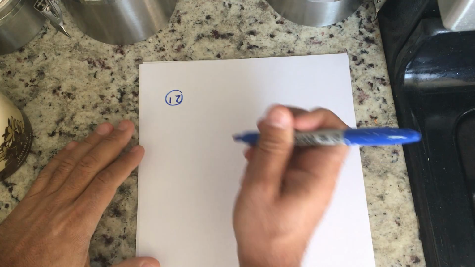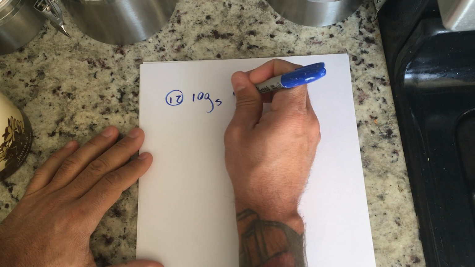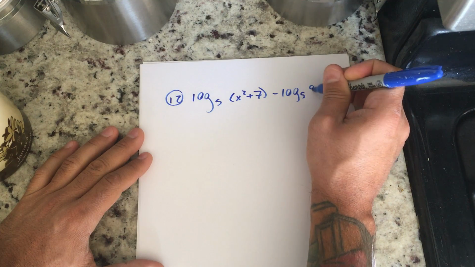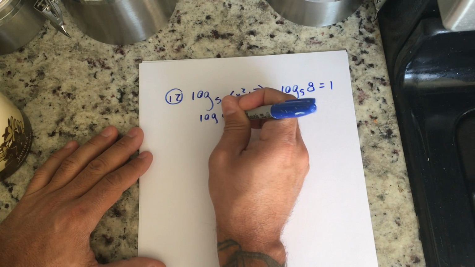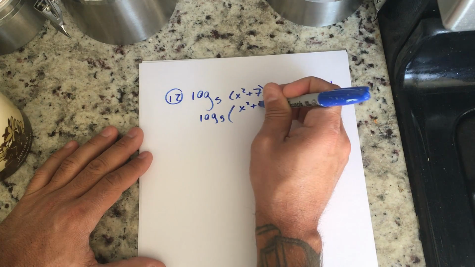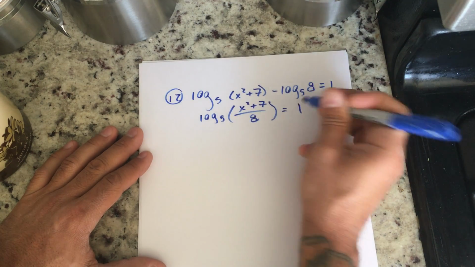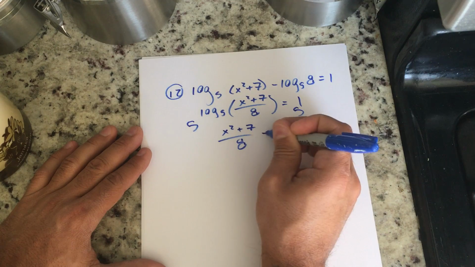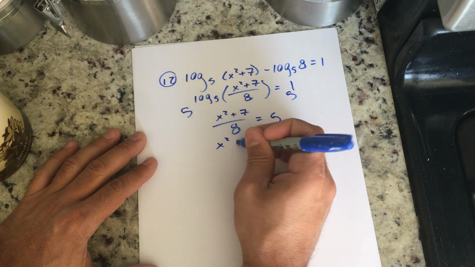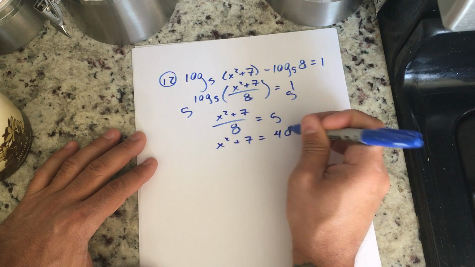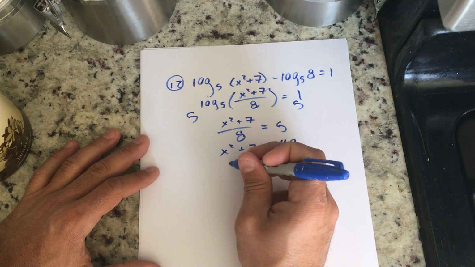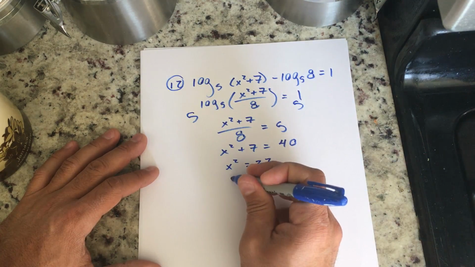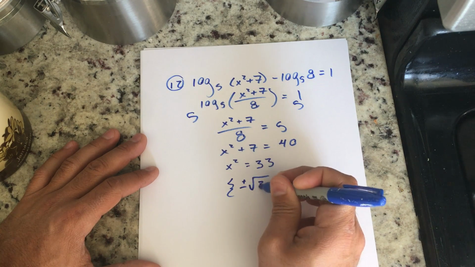All right, number 12, log base 5 of x squared plus 7 minus log base 5 of 8 equals 1. Log base 5 of x squared plus 7 over 8, because it's subtraction, equals 1. I'm going to exponentiate: x squared plus 7 over 8 equals 5. Multiply by 8, x squared plus 7 equals 40. I'm going to subtract 7. X squared equals 33. And then I'm going to square root. So it's plus or minus the square root of 33.